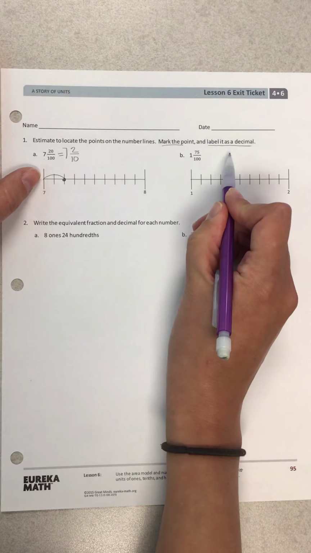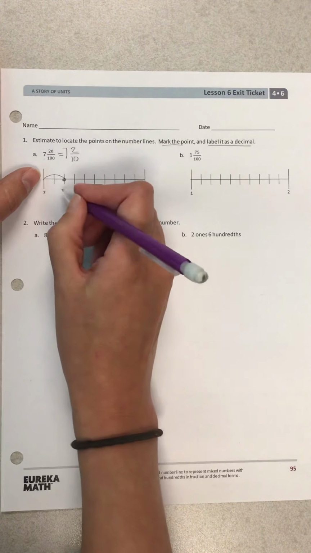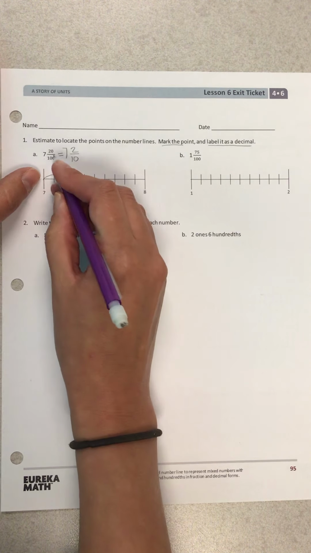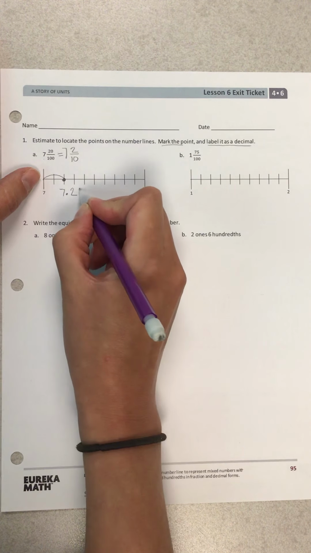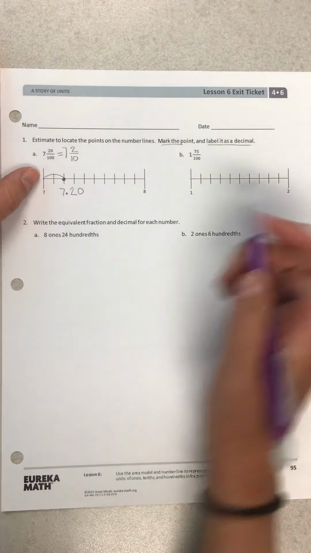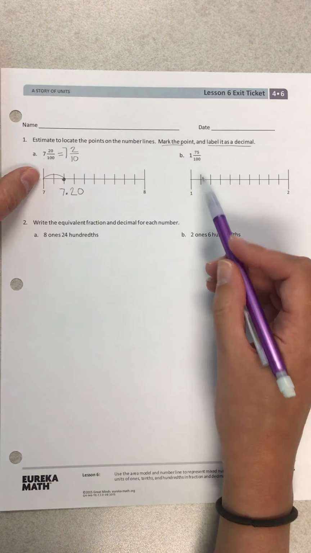Now I need to label this as a decimal. And so I'm going to mark it, and I know that it's 7 and my fraction was 20 hundredths. So I know that hundredths mean I need to get over to that second place value. So let's check this one out, and then I'm going to let you do the marking and labeling.